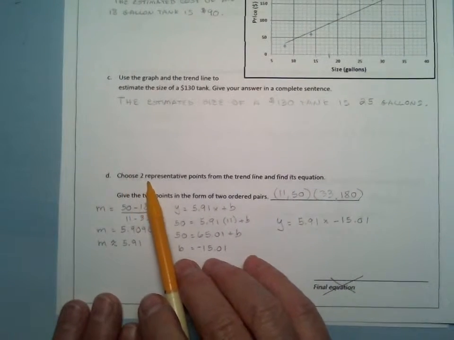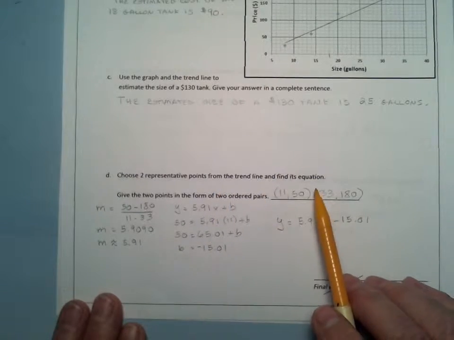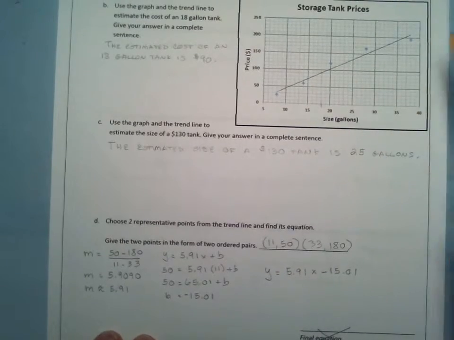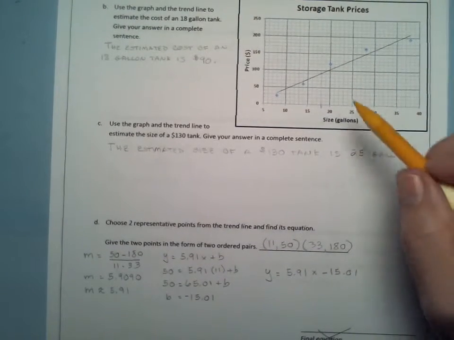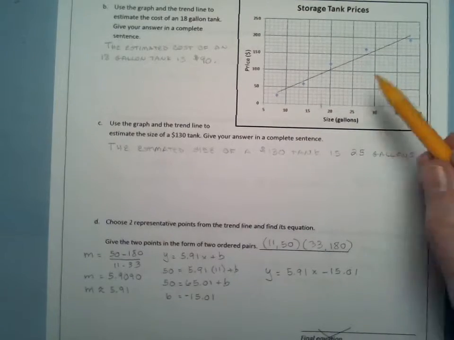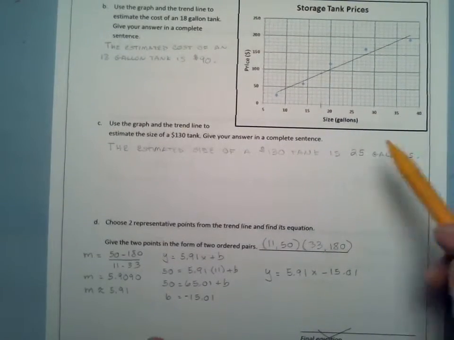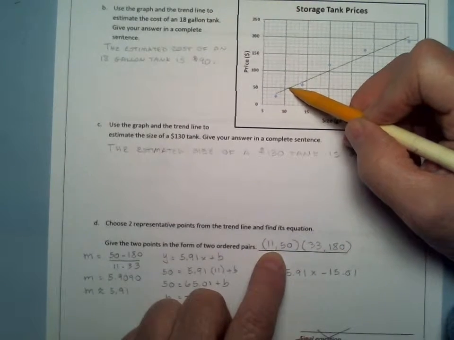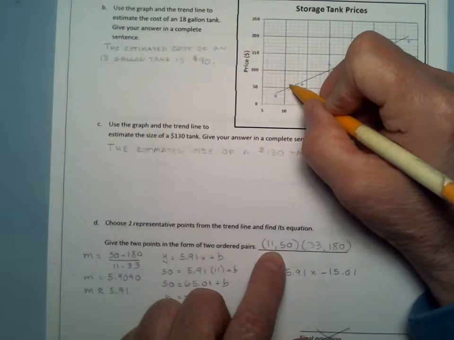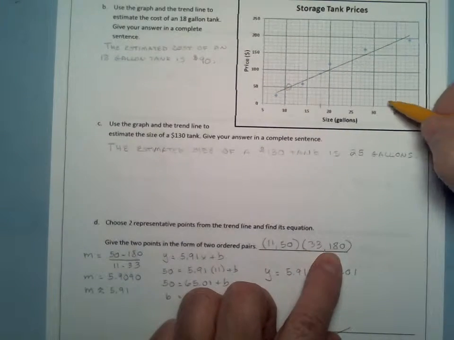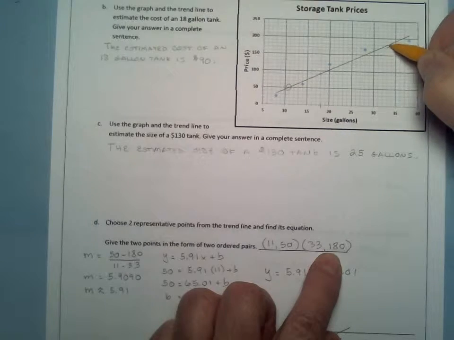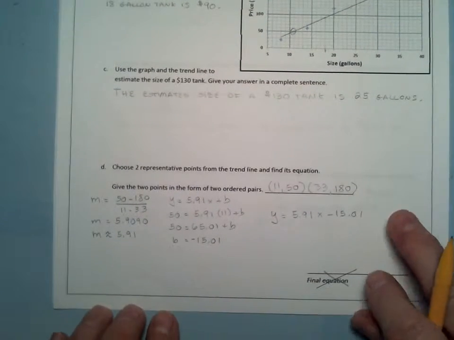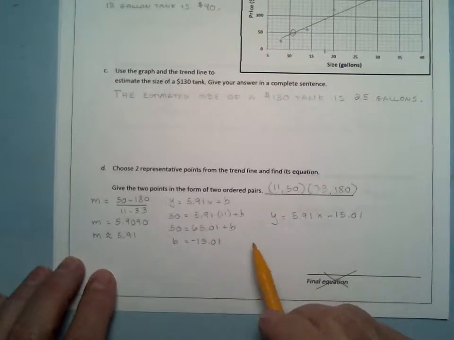On D, it says choose 2 representative points from the trend line and find its equation. And just like in problem number 1, when I look at this trend line, I'm looking for sweet spots, not somewhere where the line is crossing the grid in some weird place. So the two sweet spots I found were (11, 50), and that was right here. I really liked that one right there. And the other one that I liked was (33, 180). I like this one here. I'm just looking for two real nice spots. So those are my 2 ordered pairs, and my job is to find the equation.